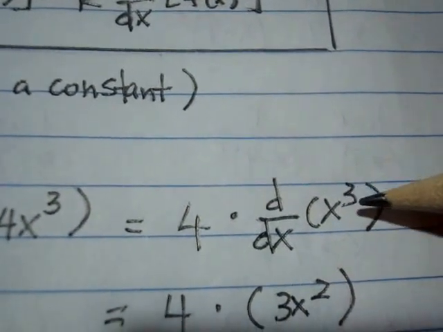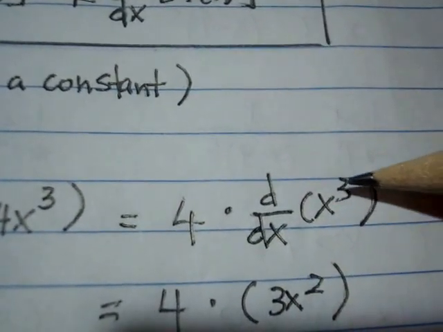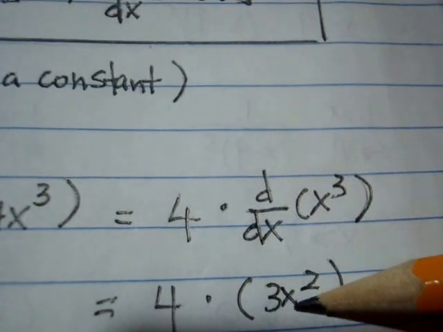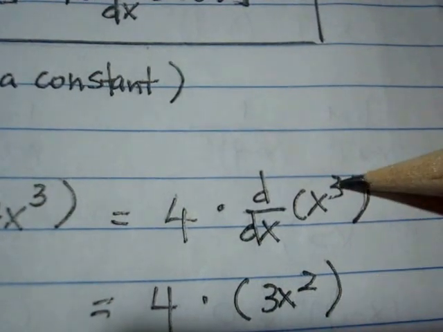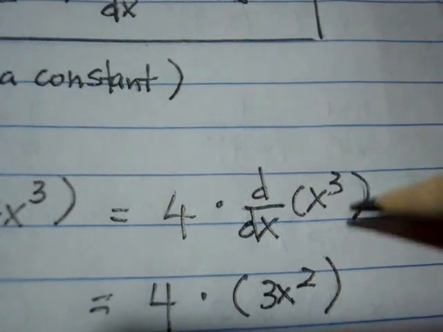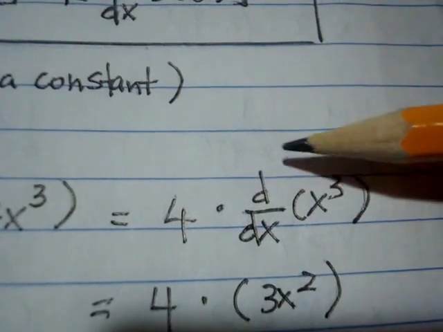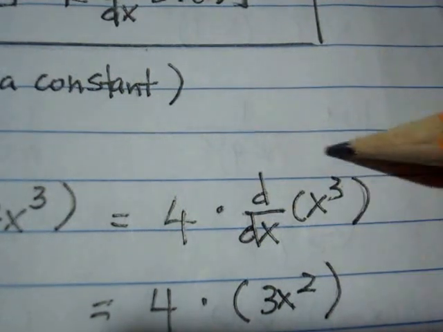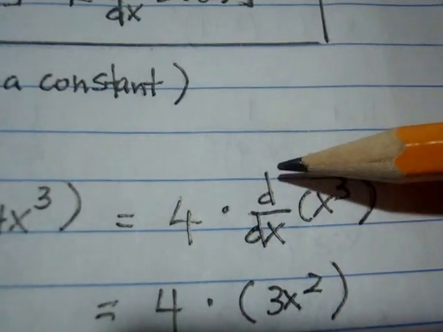To take the derivative of x raised to the third, you bring down the 3, the x stays the same, and as for the 3, you minus 1. You always minus 1. So it becomes 2. This type of derivative is called the power rule.